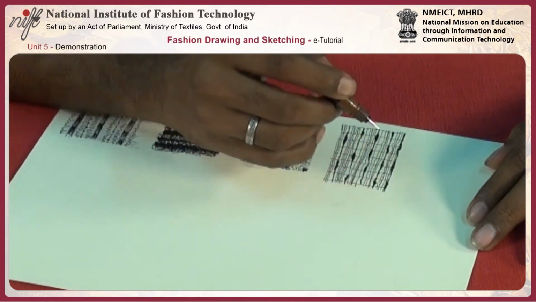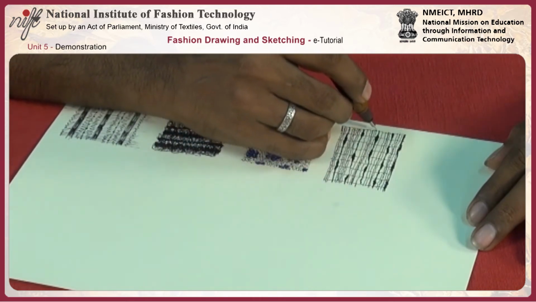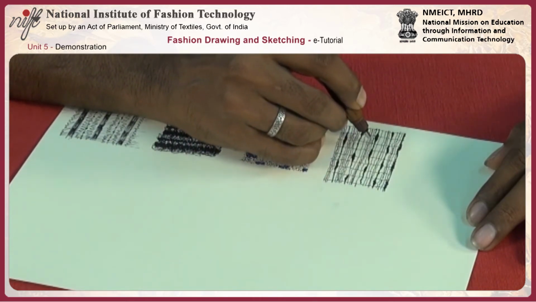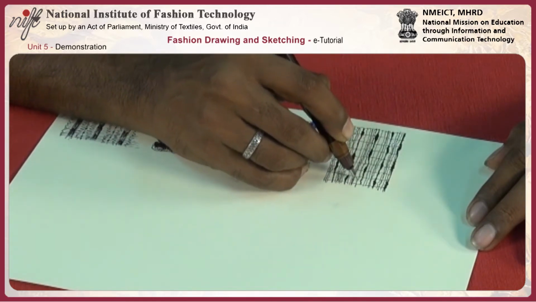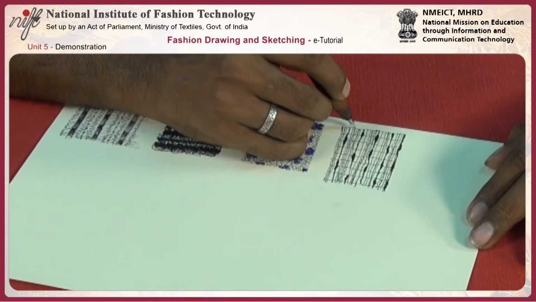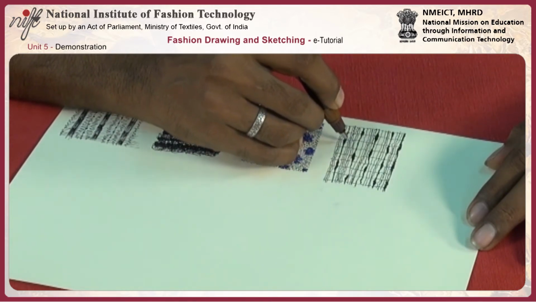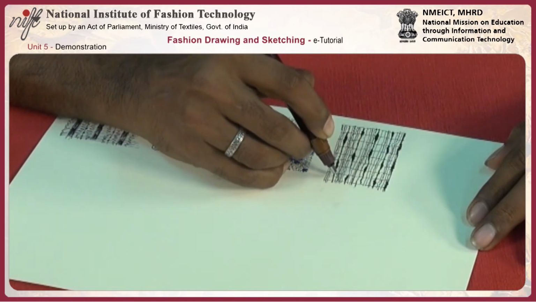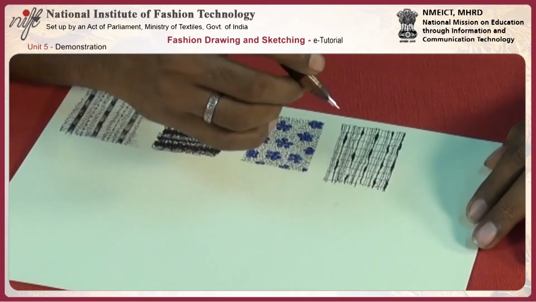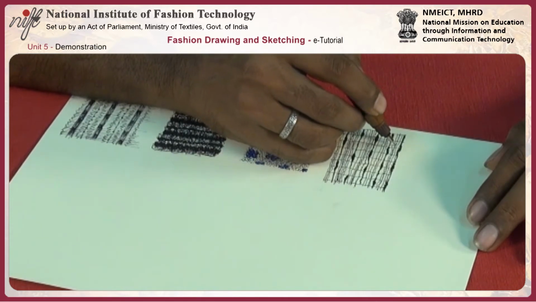Watch carefully the naturalness of the rendering. Observe the way I am using the pen to create the texture that I have visualized.